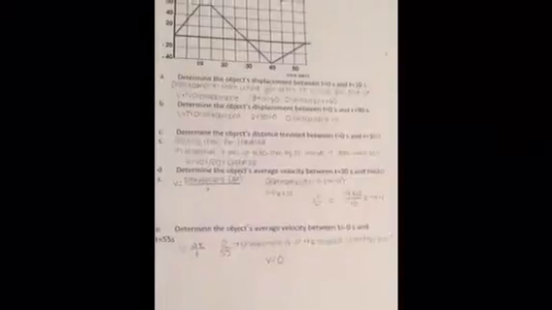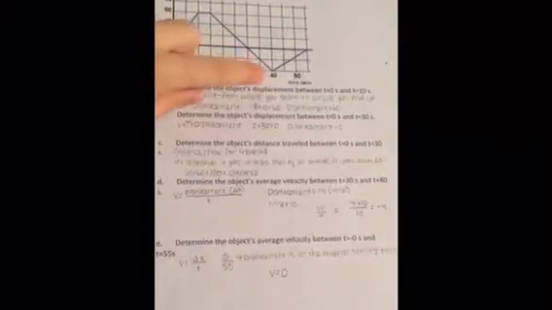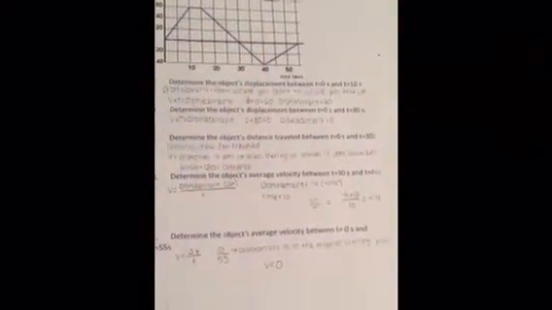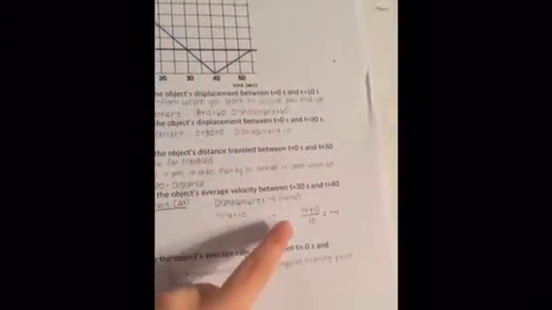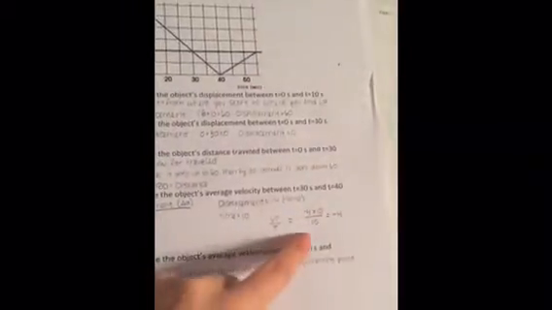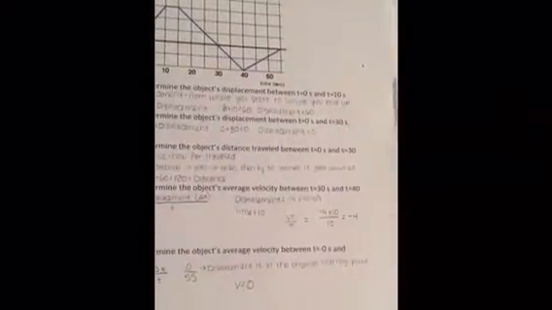D. Determine the object's average velocity between t equals 30 and t equals 40. So here's t equals 30 and t equals 40. And the velocity is the displacement divided by the time. And the displacement of this problem is -40 because it's traveling -40 in only 10 seconds. So that's how I got -4. V times t is the displacement, and then you divide by 10, which equals -4.